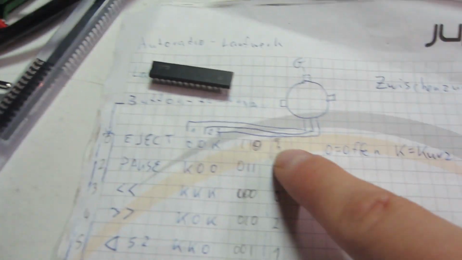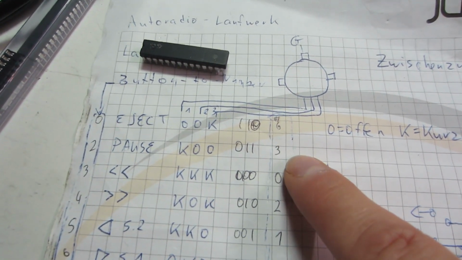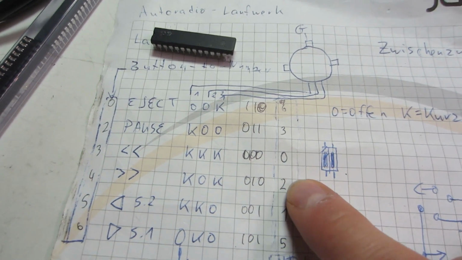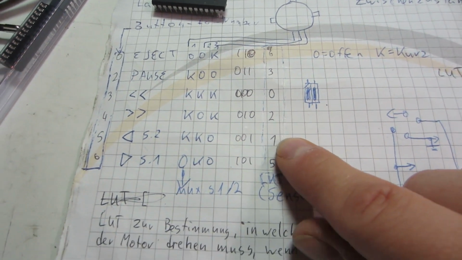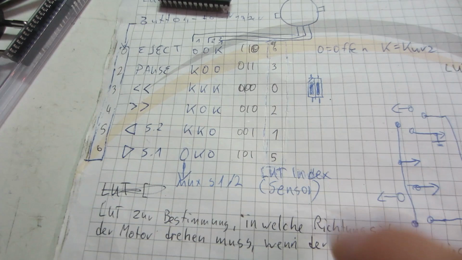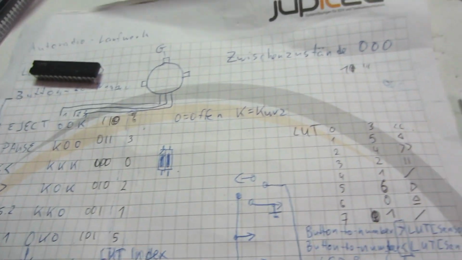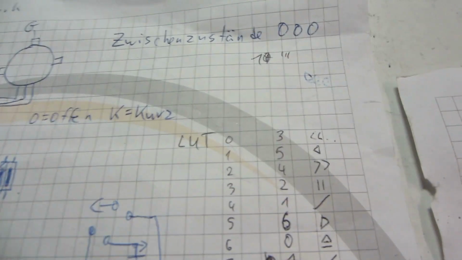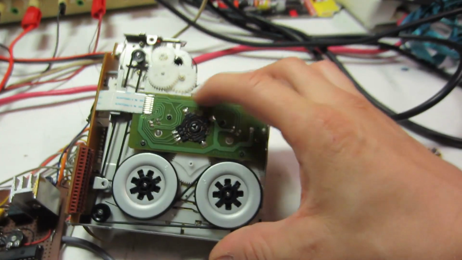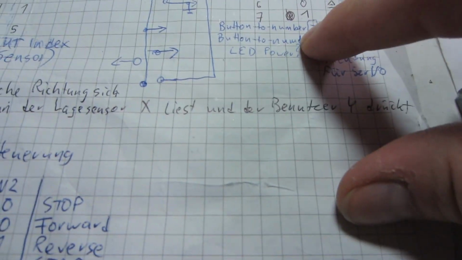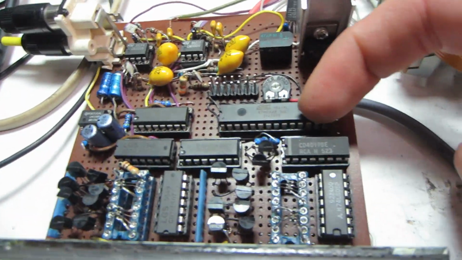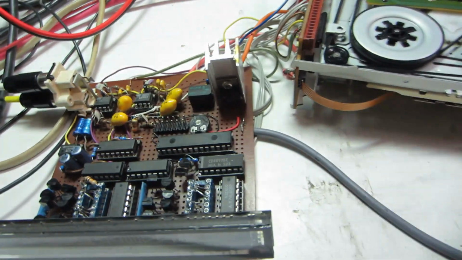What it encodes, it's like eject encodes a 6, pause is a 3, rewind is a 0, fast forward is a 2, reverse play is 1, and play is 5. So what I did is I made a lookup table to put them in the order they appear in.